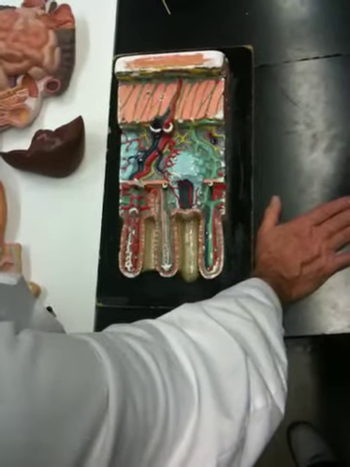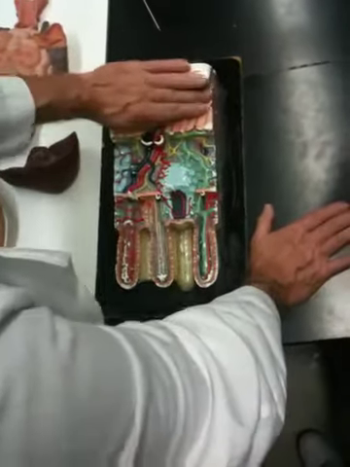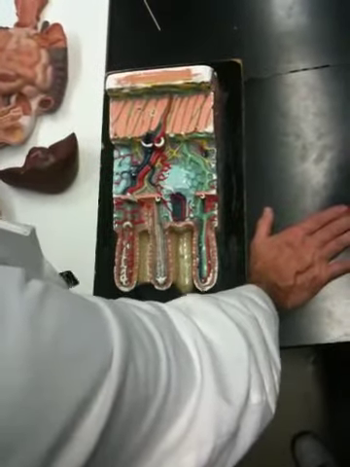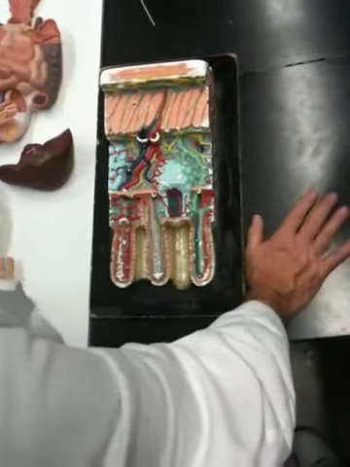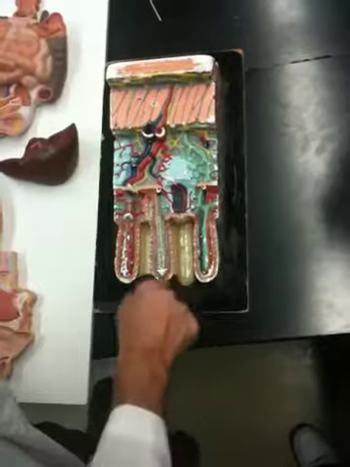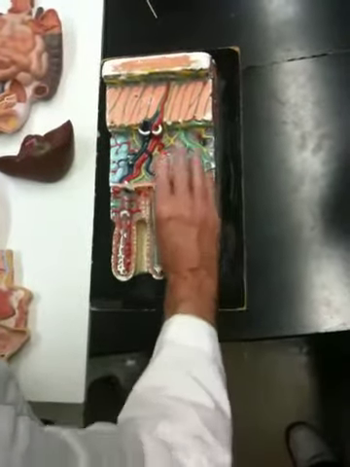The enteric nervous system has two components. It has a myenteric plexus, which controls the motor activity, and it has something called the submucosal plexus, which controls secretions in the system. These little finger-like projections are called villi. Here's a lacteal that we talked about of the lymphatic system.